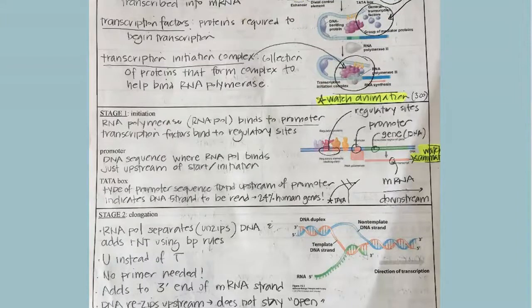Okay, that's it for the first step of protein synthesis, which we call transcription. And in eukaryotic cells, that's going to happen inside the nucleus. In prokaryotic cells, that'll happen at the site of the nucleoid in the cytoplasm.